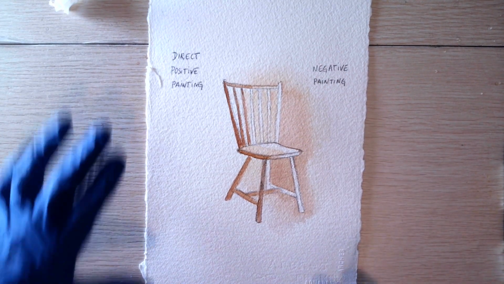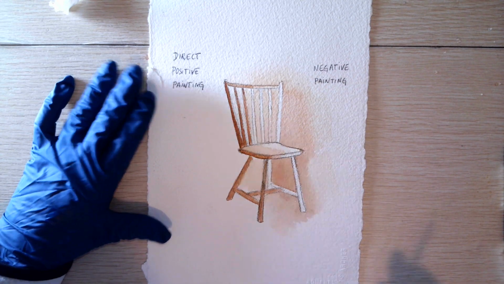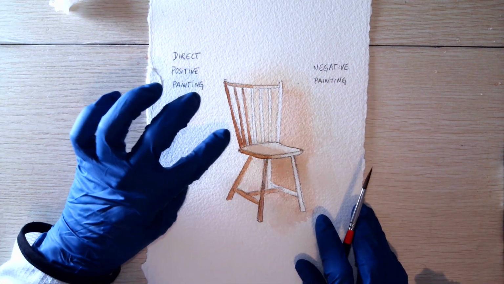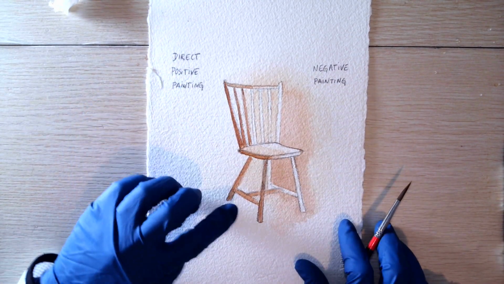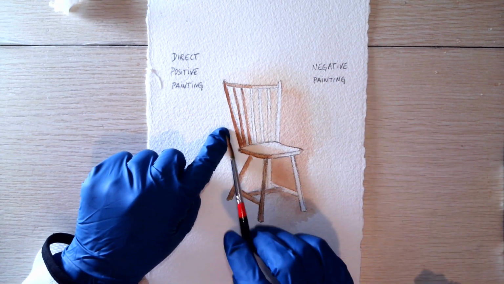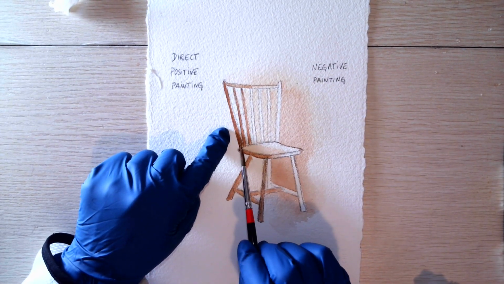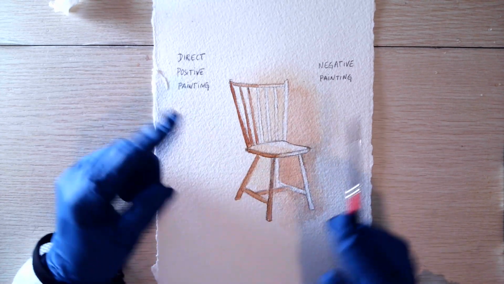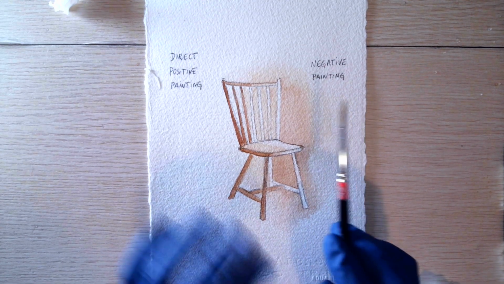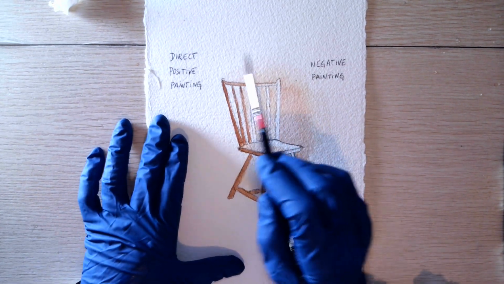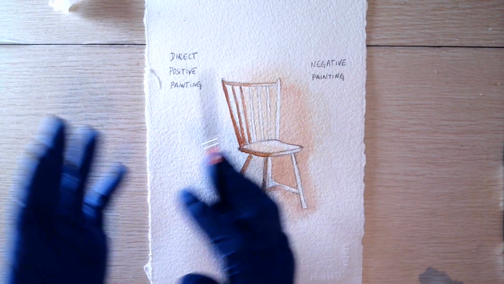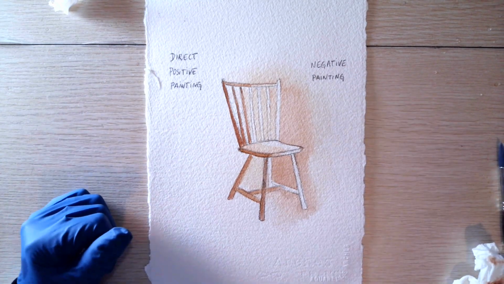And there you have it, a very, very simple project that I think illustrates well the direct painting and the negative painting. Direct painting, you apply the paint directly on the shape you want to show. In negative painting, you apply the paint around the object that you want to show. You create an illusion that the object is here.